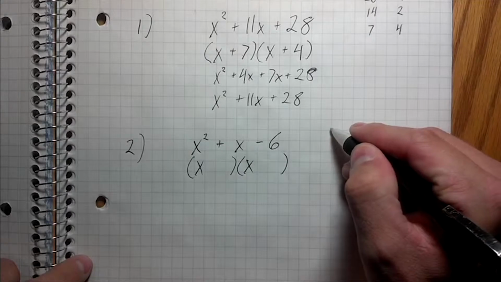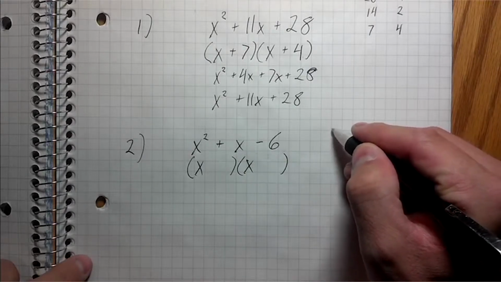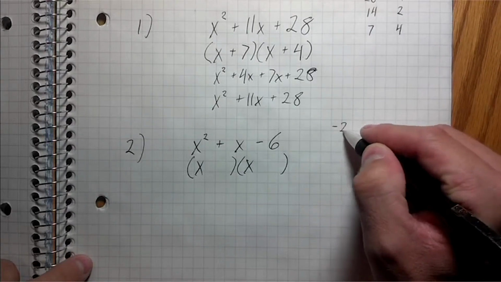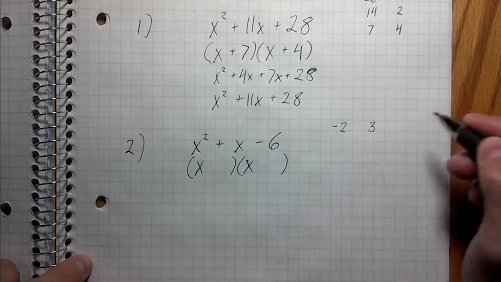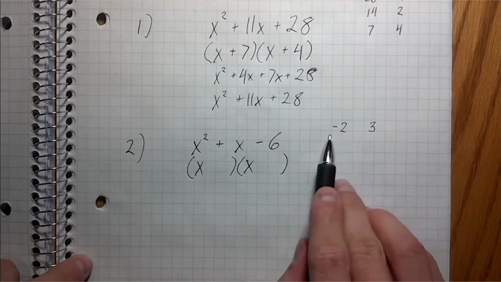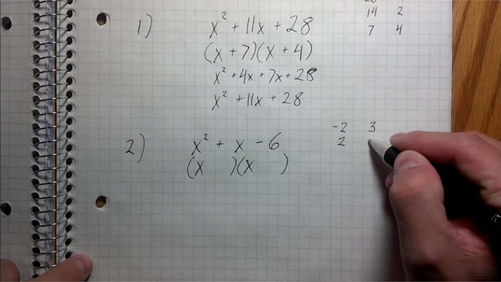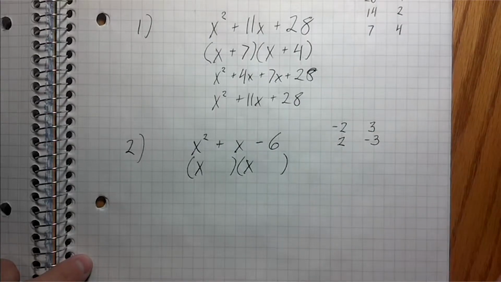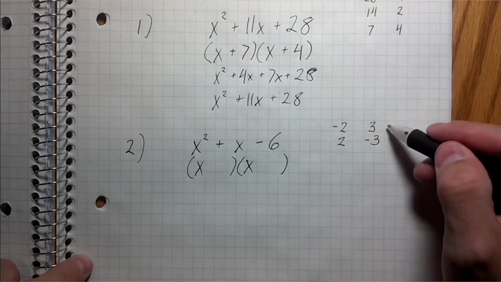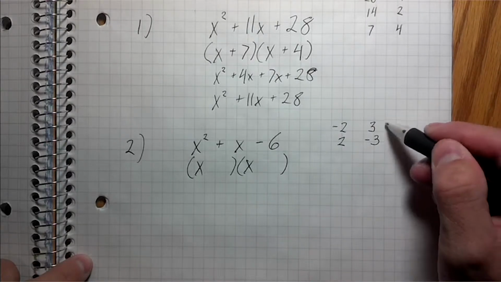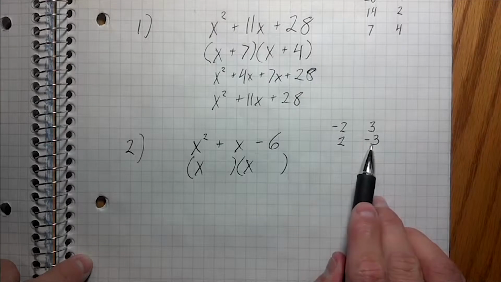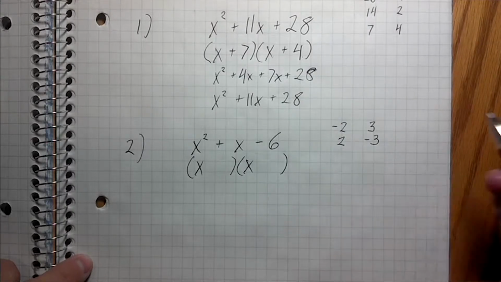So I need to think about things that actually multiply to make a negative 6. Well, negative 2 times positive 3 would give me negative 6. So I know this is a pair of factors. Just like positive 2 and a negative 3 would also give me a negative 6. So it's almost like I have to think about 2 and 3 twice: one in which the 2 is negative and one in which the 3 is negative. Okay, but there's still more, right?